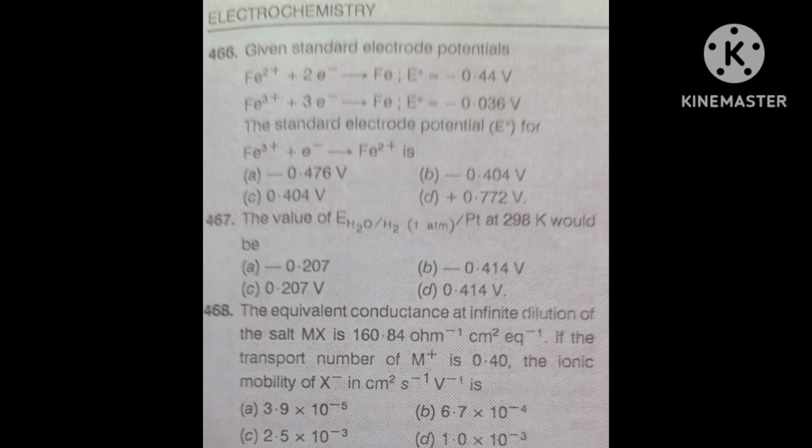Because the second equation value was 0.88, and after the deduction, because the other value was minus 0.44, correct? You are deducting, remember. Then you will get minus 0.772 Faraday.